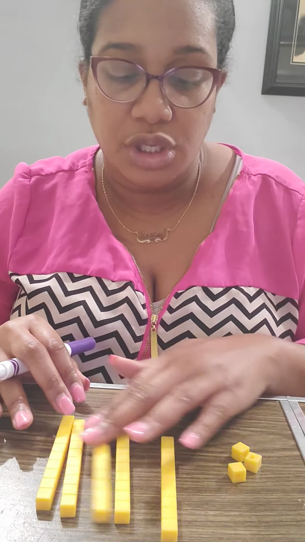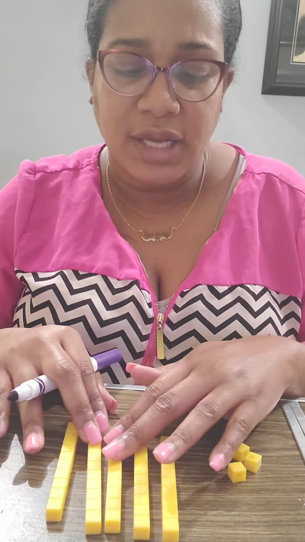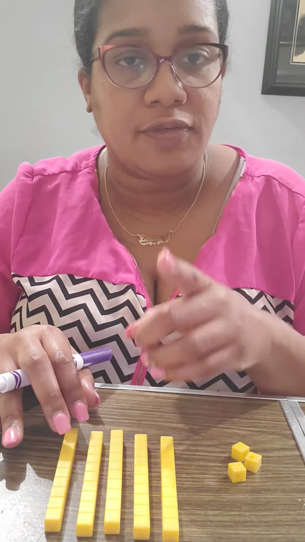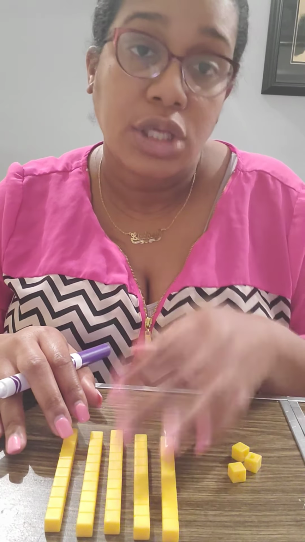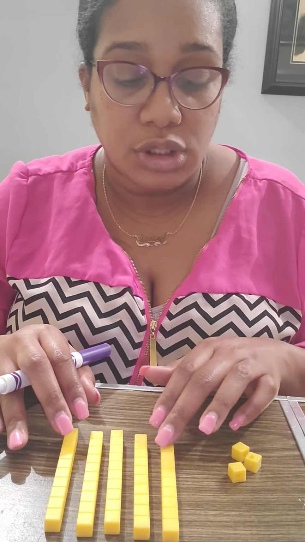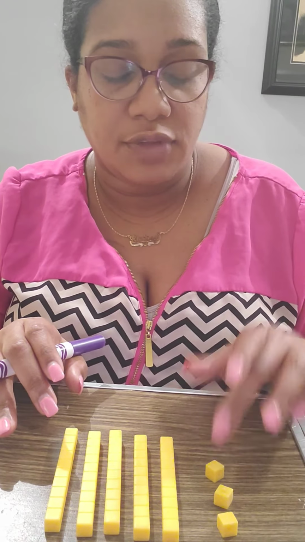Let's do one more just to make sure we got it. And this is a real challenging one. All right. So I want to do the number 53. And I have 10, 20, 30, 40, 50. Why did I count that way? Because it's the most efficient way to count them. Counting by tens would be a whole lot quicker than counting each one of them one by one. So 10, 20, 30, 40, 50, 51, 52, 53.